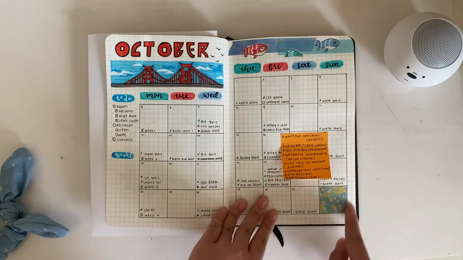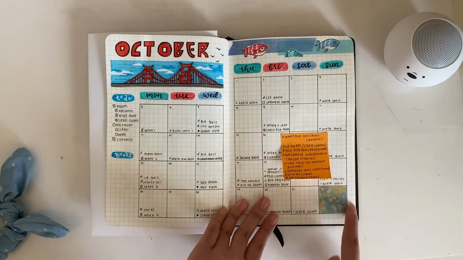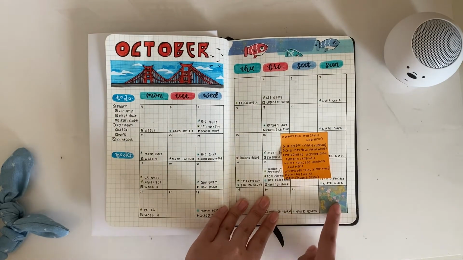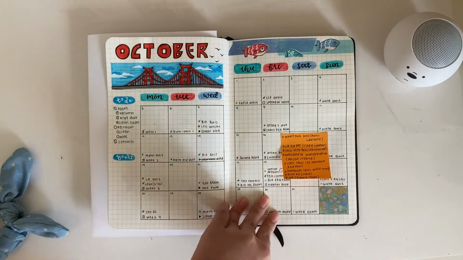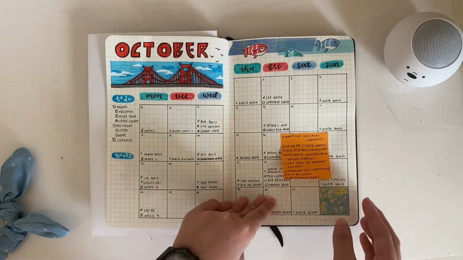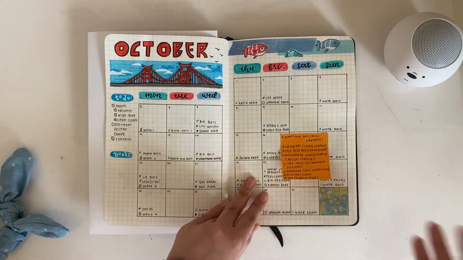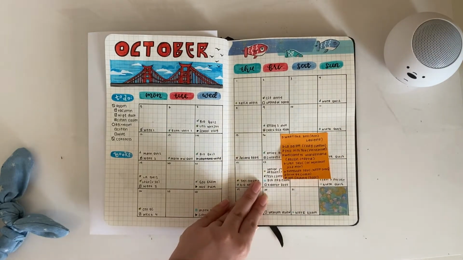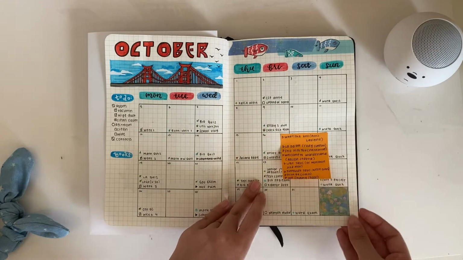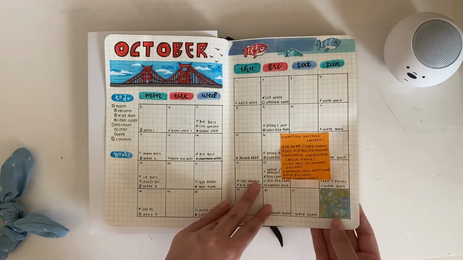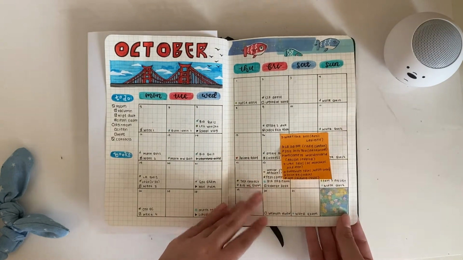I also had an empty box here, and you might not see it in my plan with me, but I did put a washi tape over it just to fill it out a little bit more, and it's really nice. The washi tape reminds me of a Japanese themed washi tape. I'm not really sure how to describe it, but it's really cool, and there's gold foil, so who can complain about that?